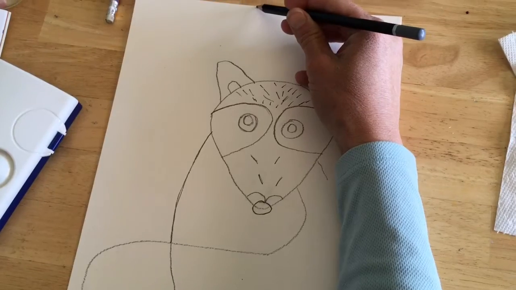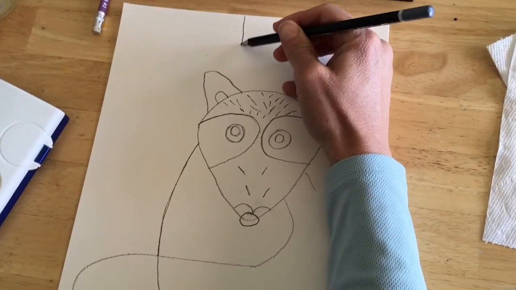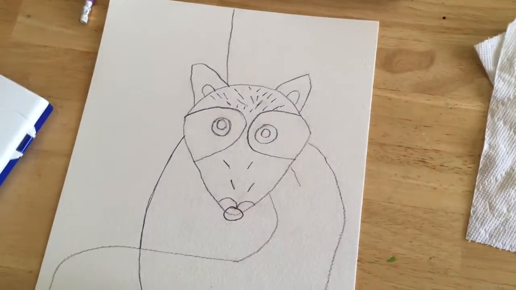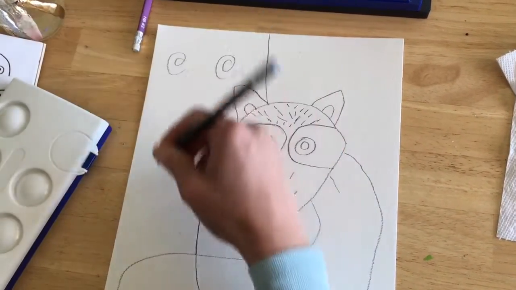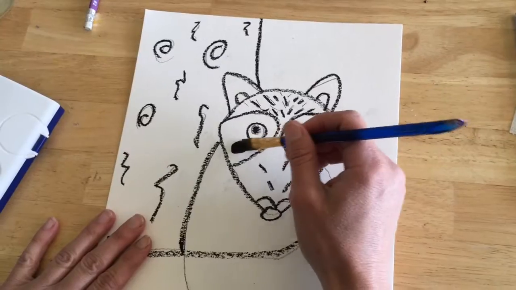All right, we're going to put a little tree in the background here. And you just draw a line and another. We can put these little swirls around.